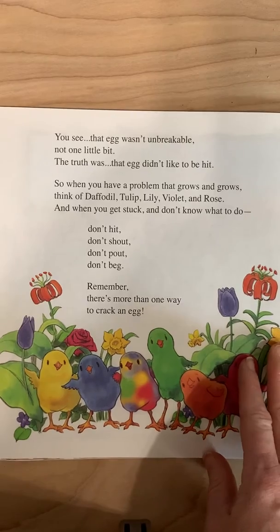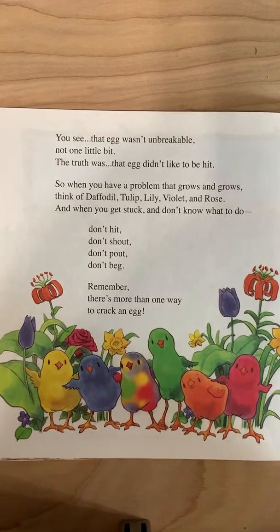You see, that egg wasn't unbreakable, not one little bit. The truth was, that egg didn't like to be hit. So when you have a problem that grows and grows, think of daffodil, tulip, lily, violet, and rose. And when you get stuck and don't know what to do, don't hit, don't shout, don't pout, don't beg. Remember, there's more than one way to crack an egg.